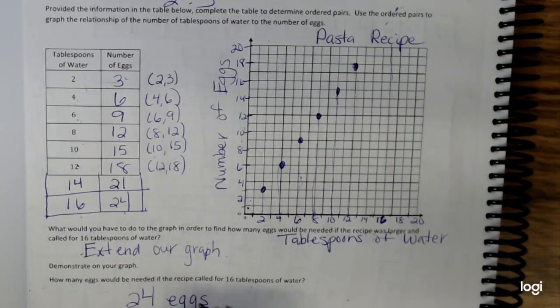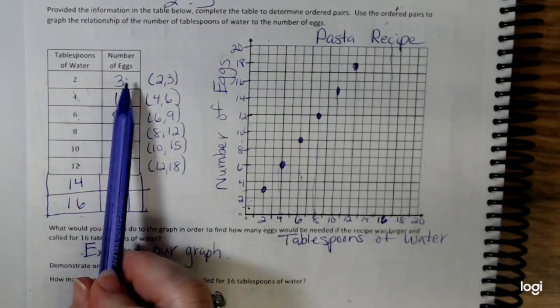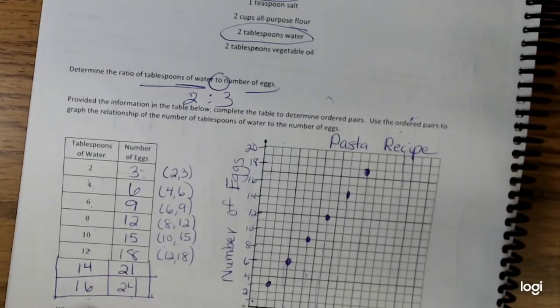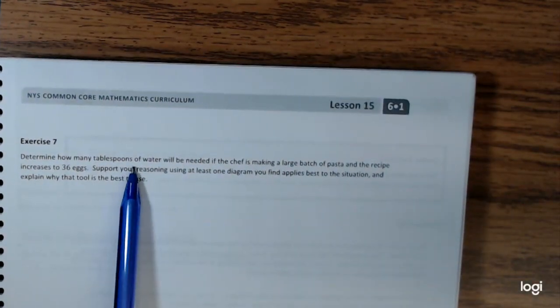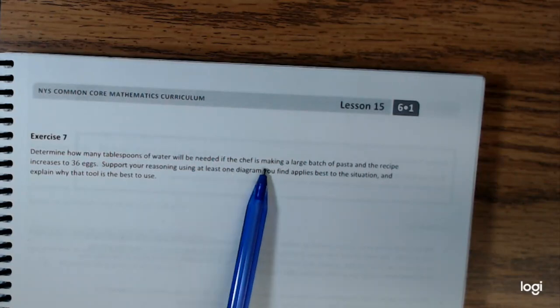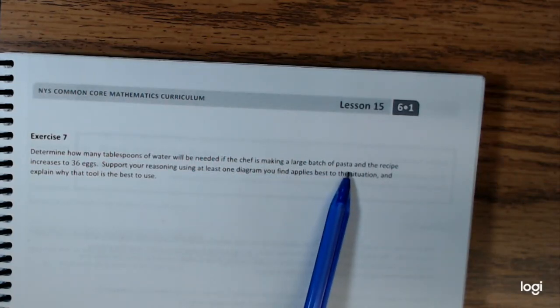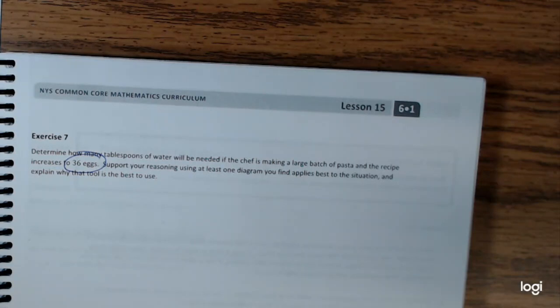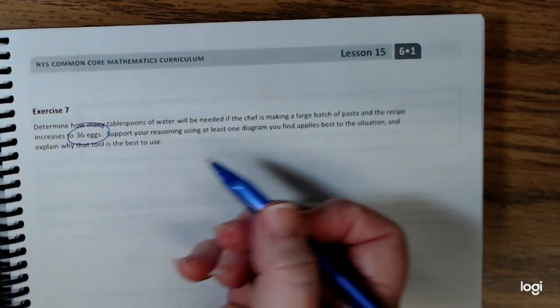Now, if you remember, our original ratio is 2 to 3. 2 tablespoons of water, 3 eggs. On this side, it says determine how many tablespoons of water will be needed if the chef is making a large batch of pasta and the recipe increases to 36 eggs. Support your reasoning using at least one diagram you find applies best to the situation and explain why that tool is the best. Well, we can either make a table.